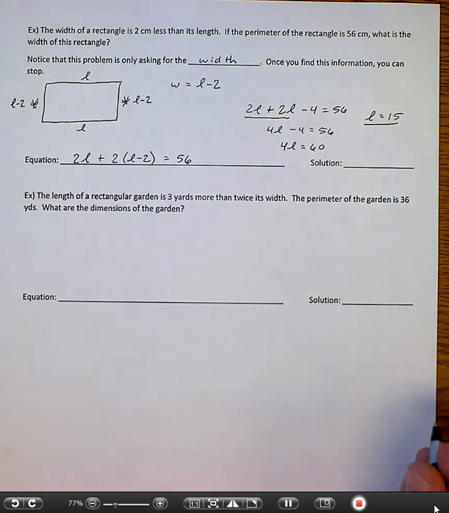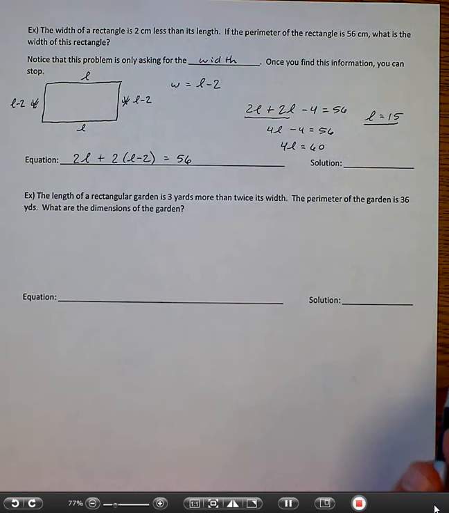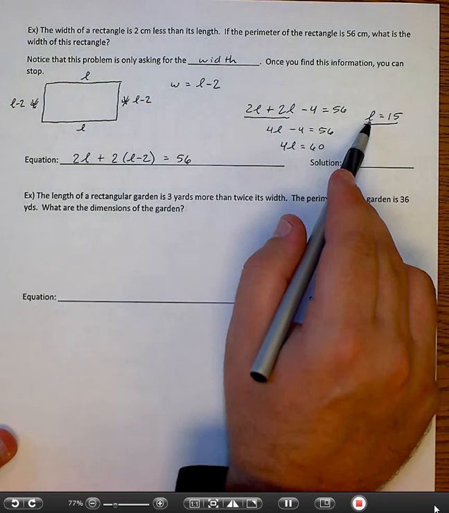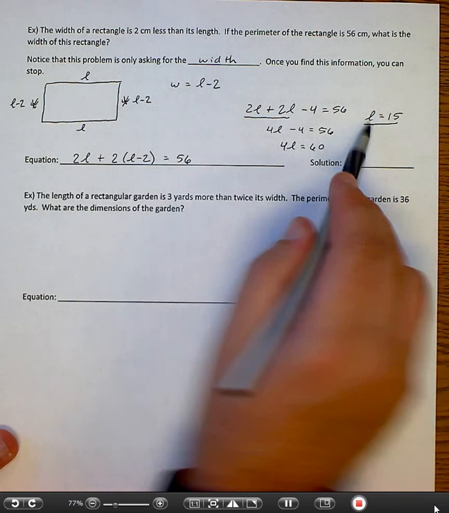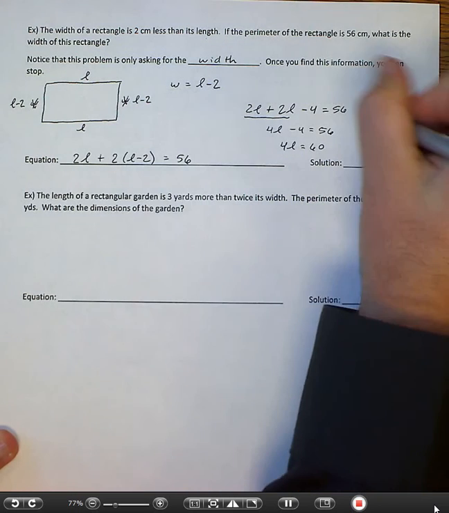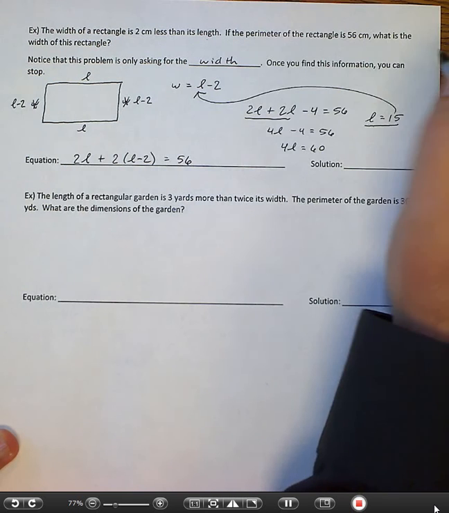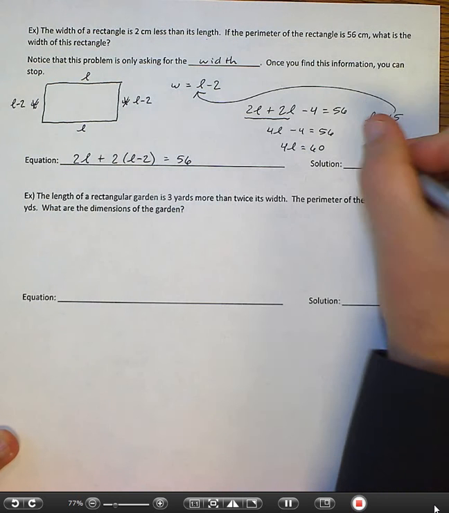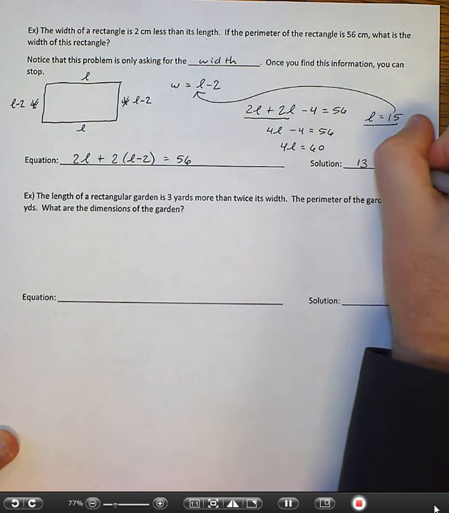A lot of people think they're done here. They're not. Remember, you're looking for the width. I don't have the width, I have the length. How do I get the width? I just plug it back in. I put it right in there. So 15 minus 2, the width would be 13 centimeters.